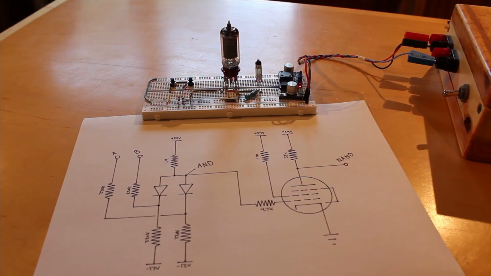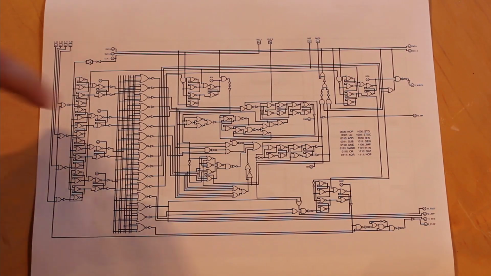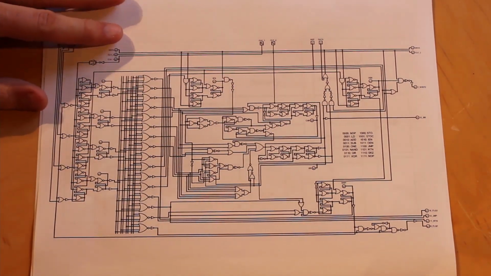So now that we know how to build a NAND gate and we have an idea of some of the places where we want to use it, let's take a look at the overall microprocessor layout and figure out what PCBs we want to build next. All right, so what I want to build today is the input enable register and the supporting logic that goes around it.